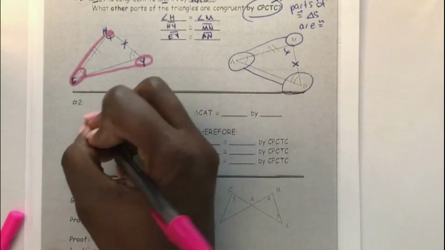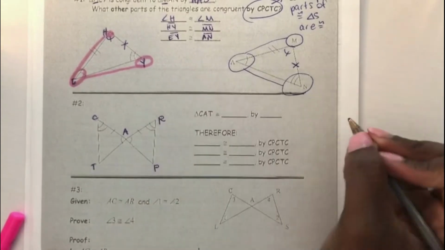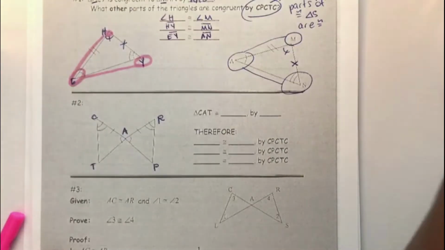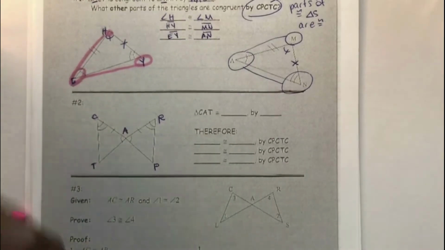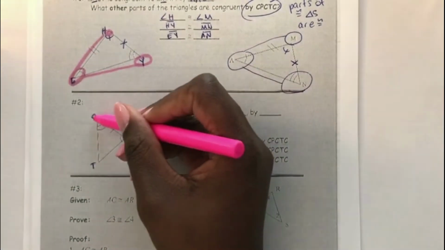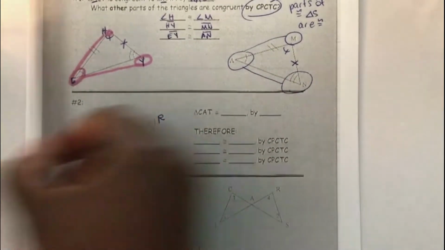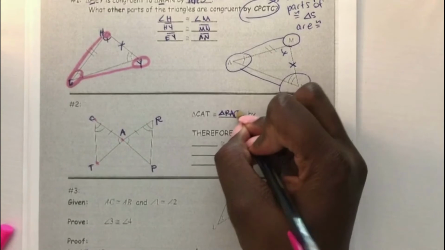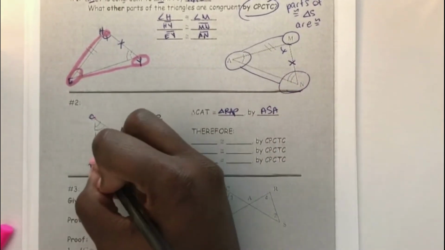Example number 2. We've got triangle CAT that's congruent to... remember, the order is very important. To name the first triangle, they went from the double curve angle, to the angle with one curve, and then last to the angle that has no curve at all. So that's how I need to name the other triangle. I'm going to go to the angle that has two curves, which is R, the angle with one curve, which is A, and the angle with no curve, which is P. So it's triangle RAP, and they're congruent by angle, side, angle.